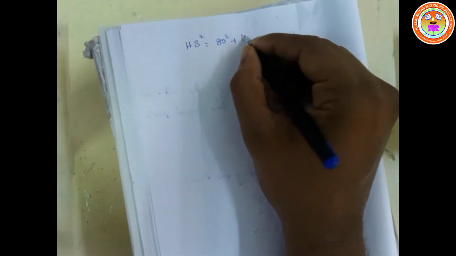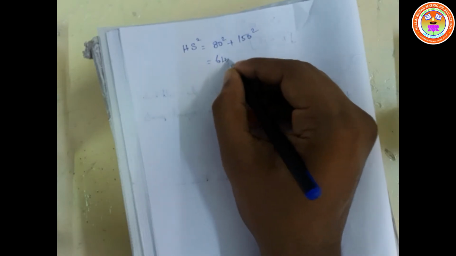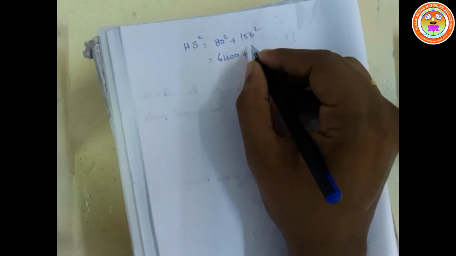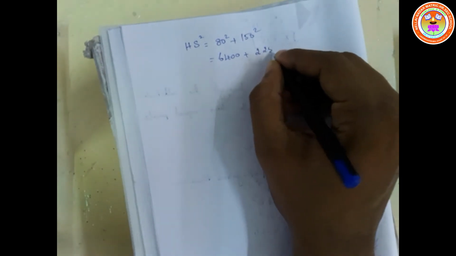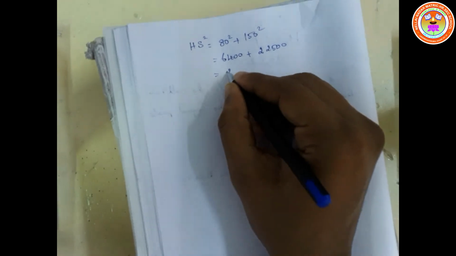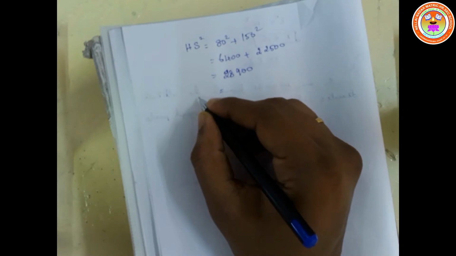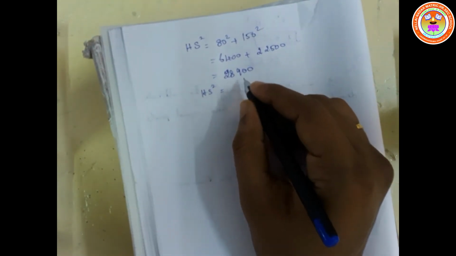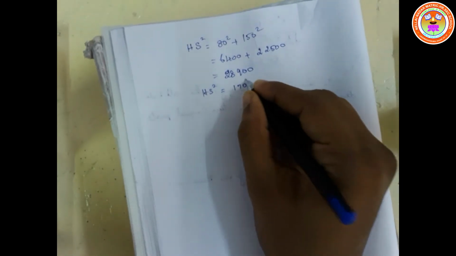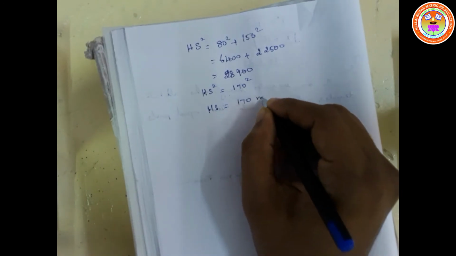So 80 square plus 150 square. 80 square is 6400 plus 150 square is 22,500. If you add both, you will get 28,900. So this is HS square. 28,900 is 170 square. So HS is equal to 170 meter.